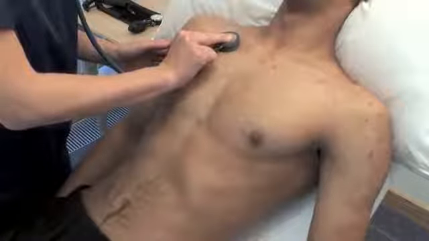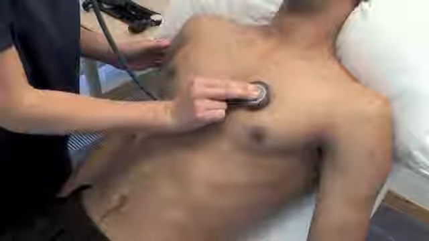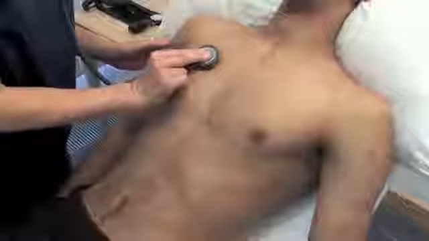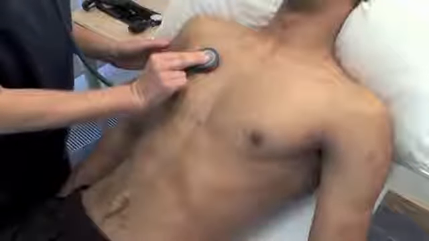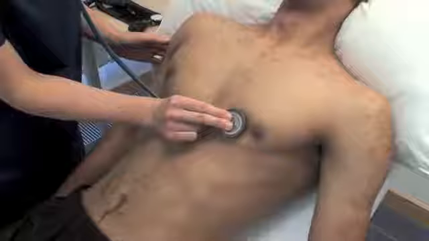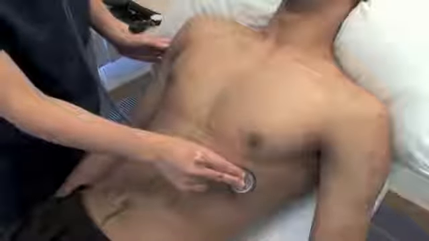Listen anteriorly from above the clavicle down to the 6th rib and laterally from the axilla to the 8th rib. Avoid auscultation within 3 centimeters of the midline, as these areas may transmit sounds directly from the trachea or main bronchi. Assess the quality and amplitude of the breath sounds. Identify any gap between inspiration and expiration and listen for added sounds.